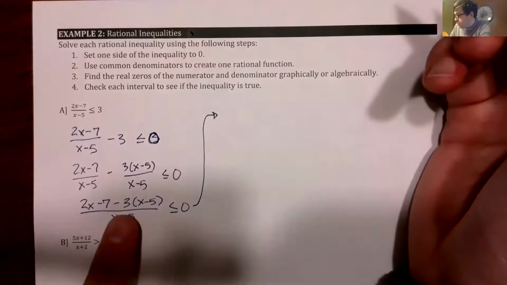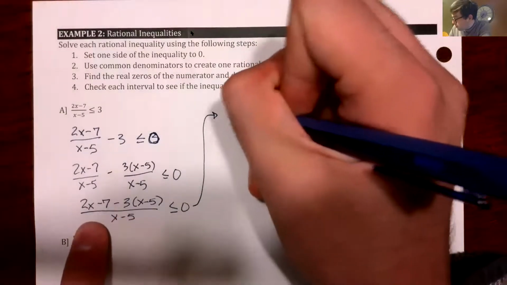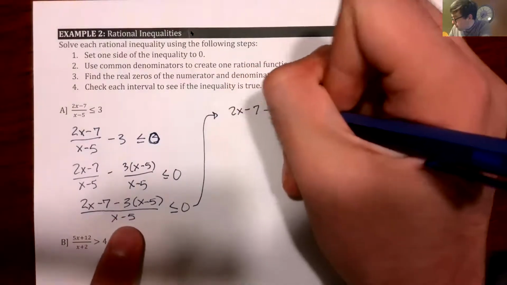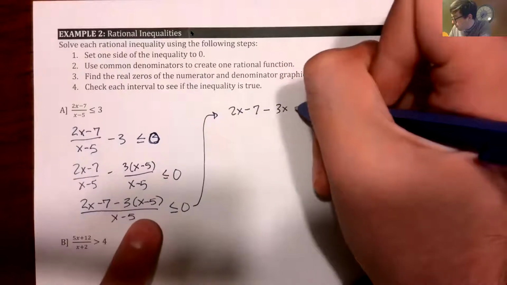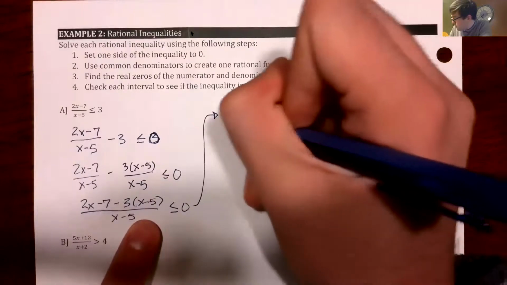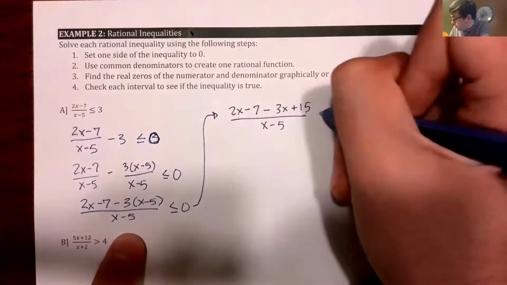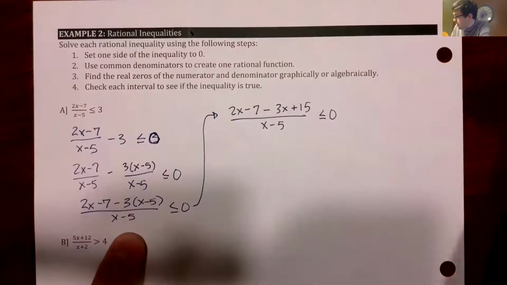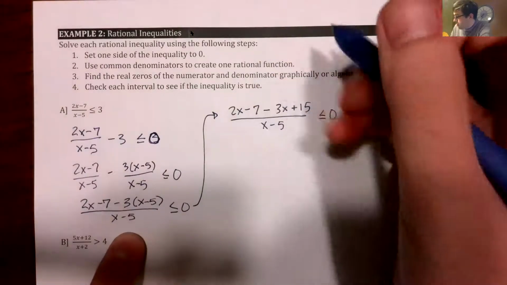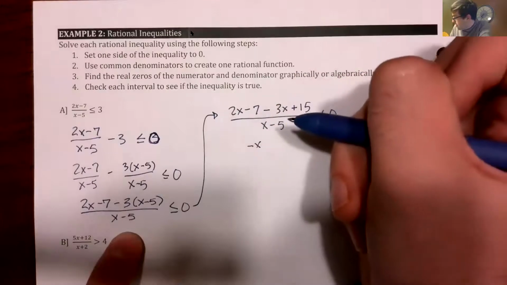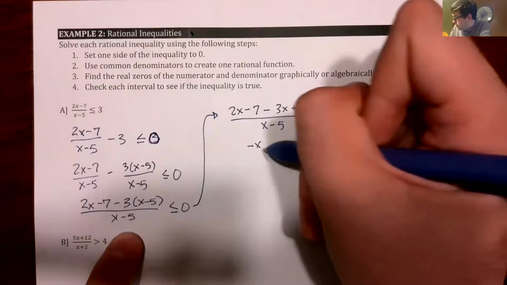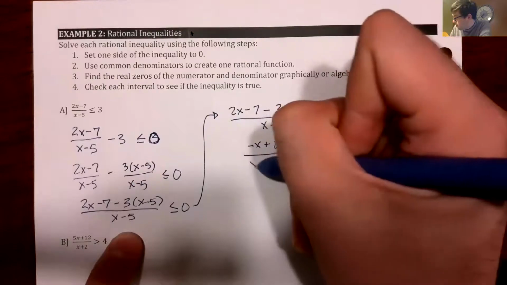So let's actually distribute the negative 3. So we have 2x minus 7 minus 3x plus 15 all over (x minus 5). And combining like terms, I get 2x minus 3x is negative x, and negative 7 plus 15 is positive 8, over (x minus 5).